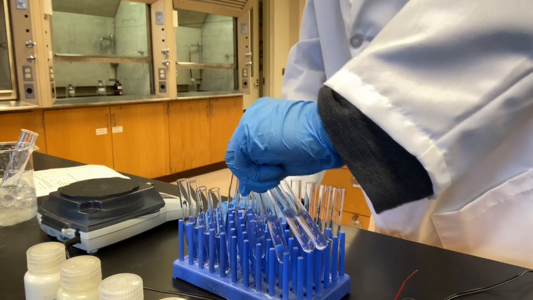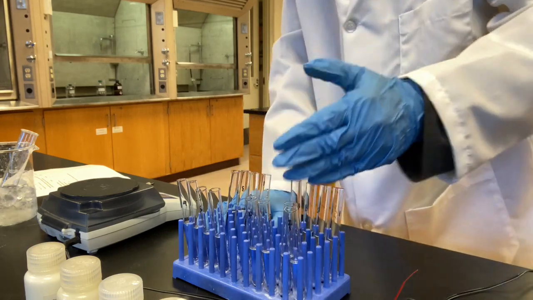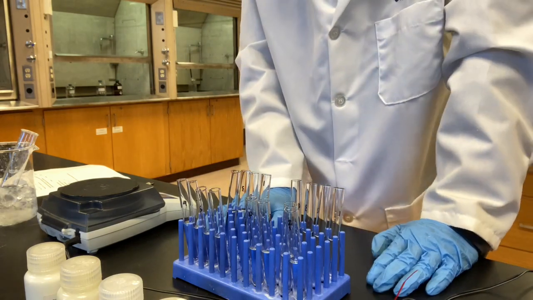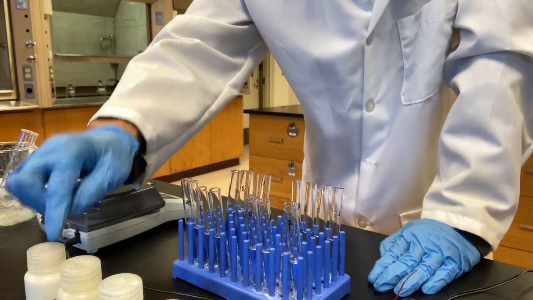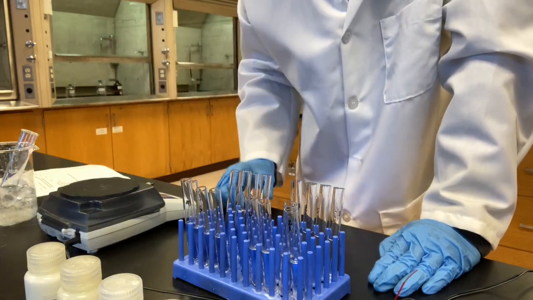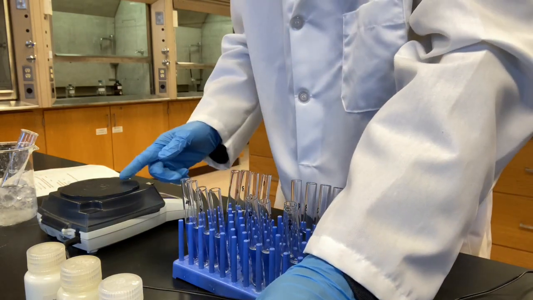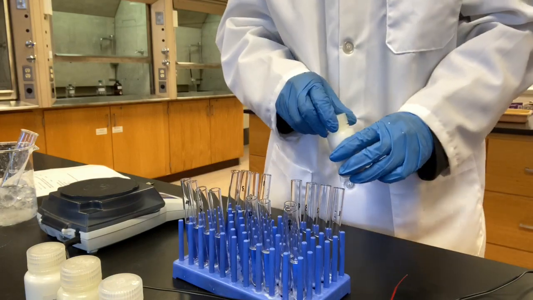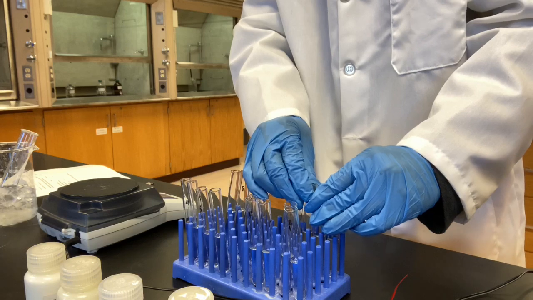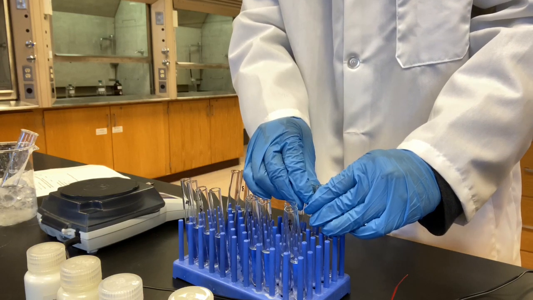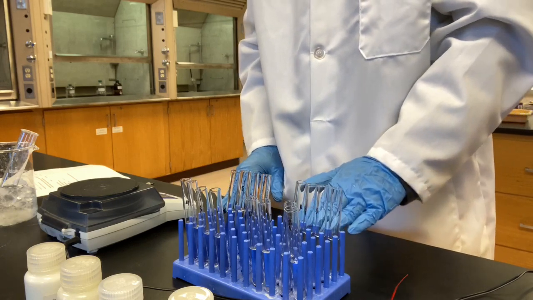What I need to do is add 0.05 grams of the solid to each one of them. You don't have to measure 0.05 grams. I know what it is, so I measured it ahead of time. I'm going to start from the first group and test sodium chloride, adding 0.05 grams of sodium chloride in here.